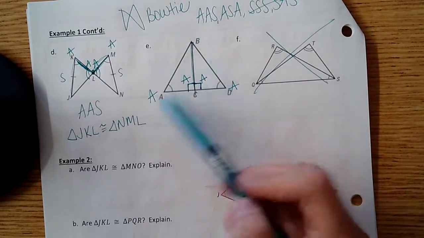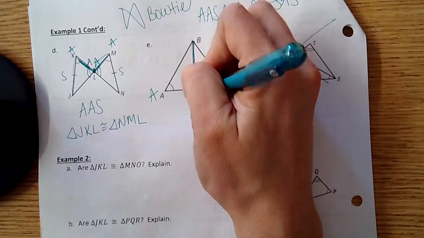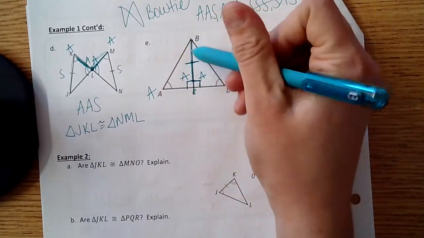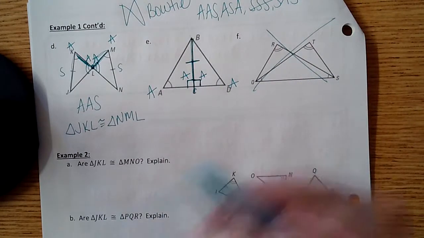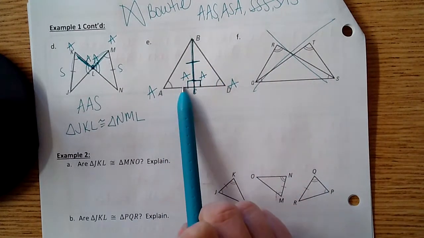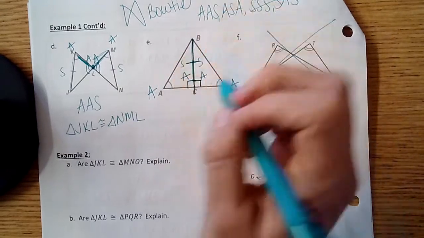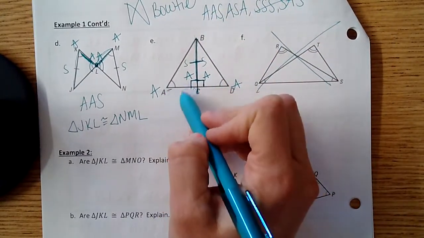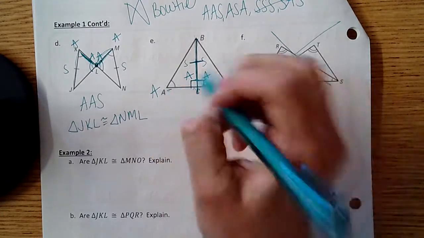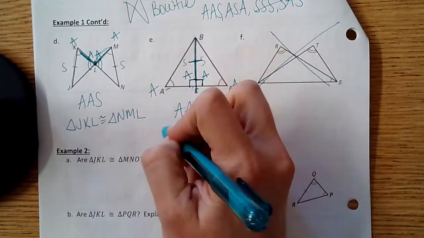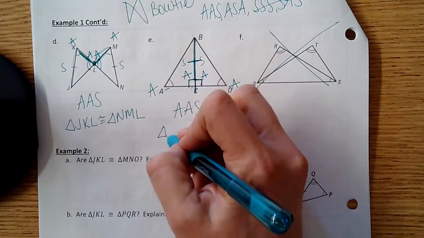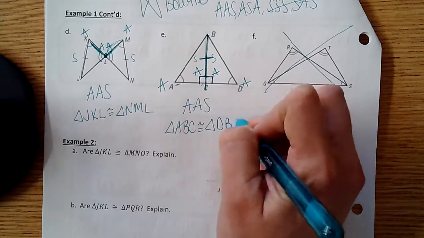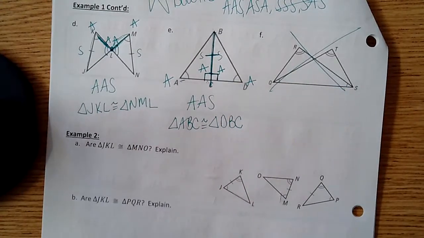Now, is there anything else that I can add? Well, I kind of already did this one when I mentioned this BC as a shared side. Since it's on both triangles, it's congruent to itself. So now I have an angle, and I have a side over here. Is the side in between the two angles on that shared side there? No. So it's an angle, angle, side. And the congruent statement is triangle ABC is congruent to triangle DBC. All right.